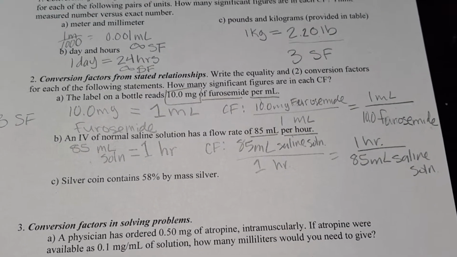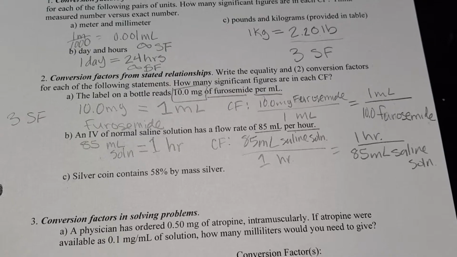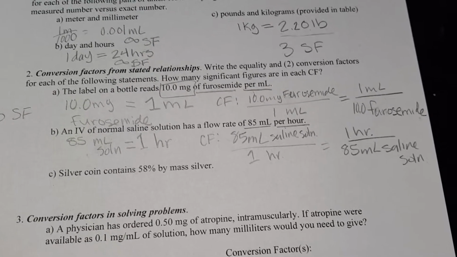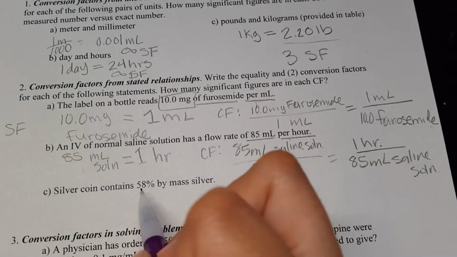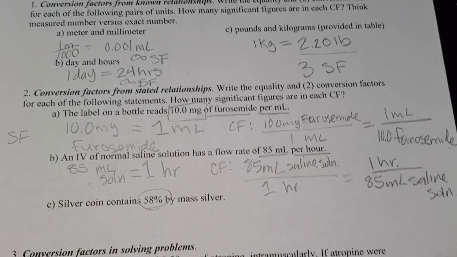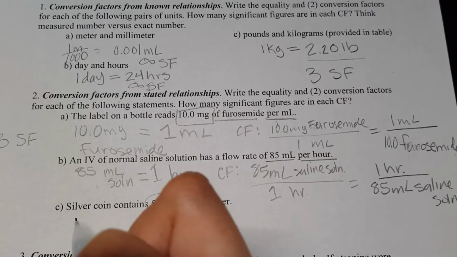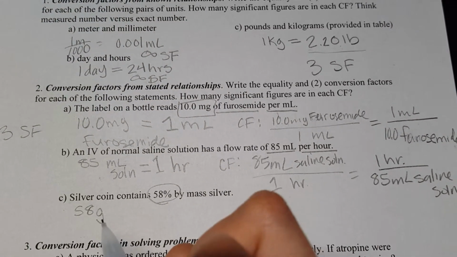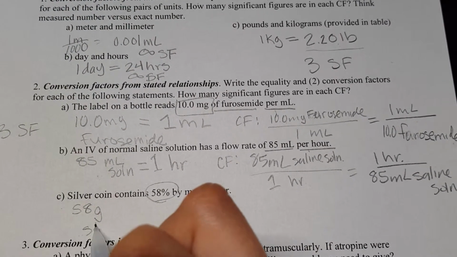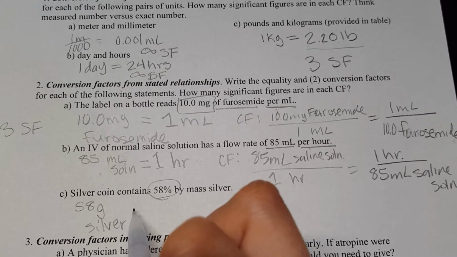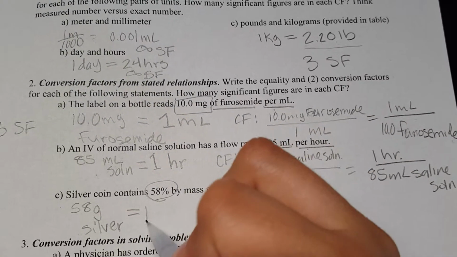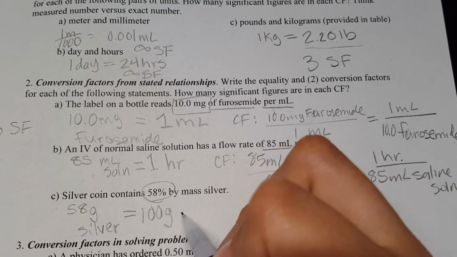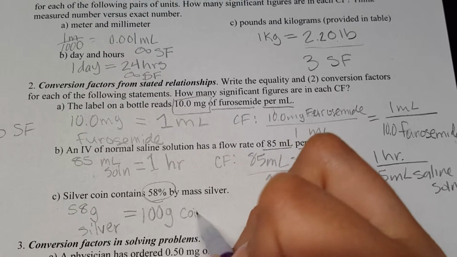For C, a silver coin contains 58% by mass silver. When we see percent, we always have to think of out of 100. So we have 58 grams of silver per 100 gram coin.